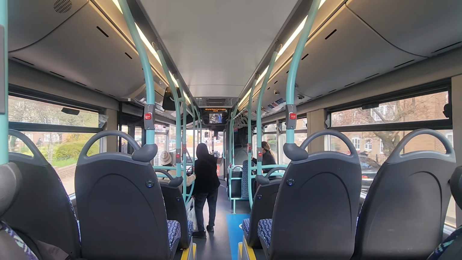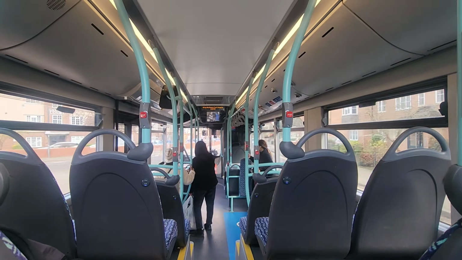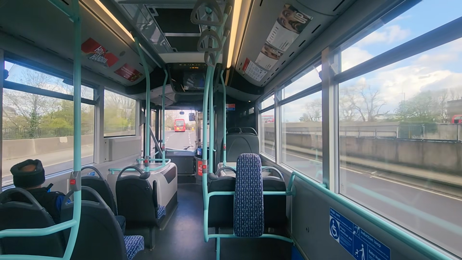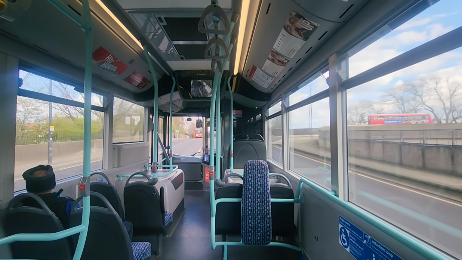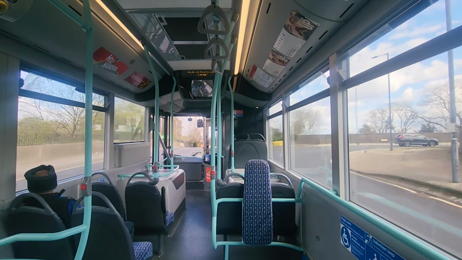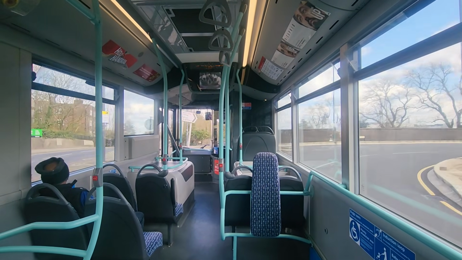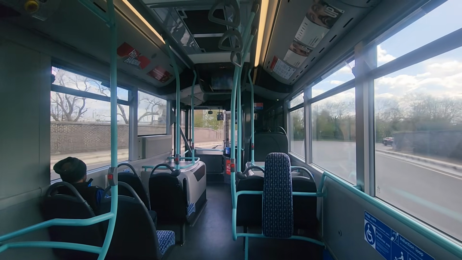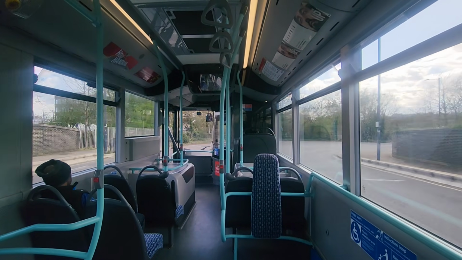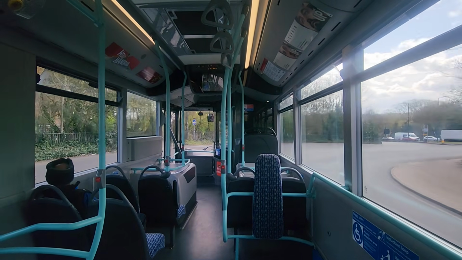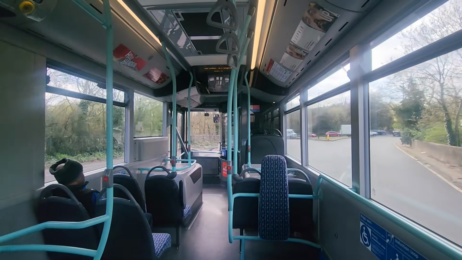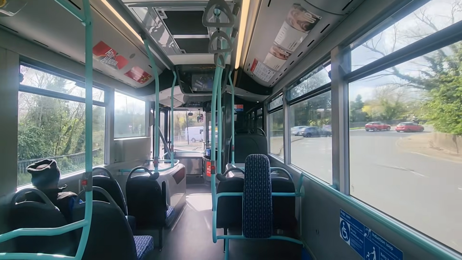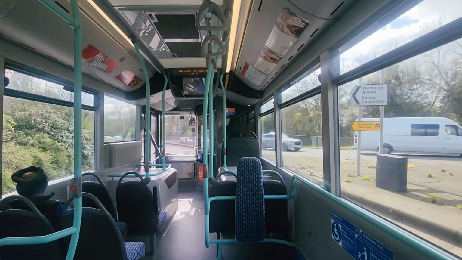H9 to Northwick Park Hospital. We are now almost back at Northwick Park Hospital. We've almost done the full circle. And after we get off this bus, we're going to get on the H10 and see what the circular is like and opposite on the H10. Let's continue with the journey back round to St Mark's Hospital.